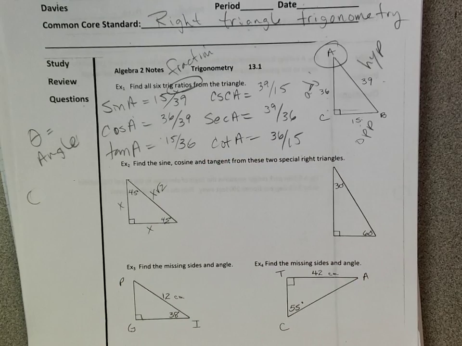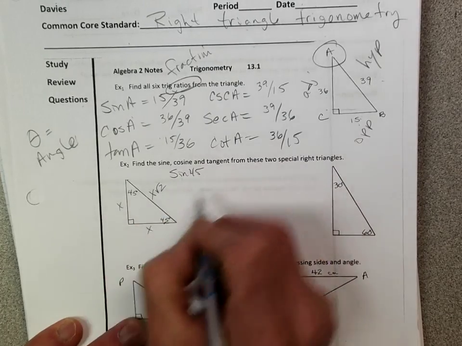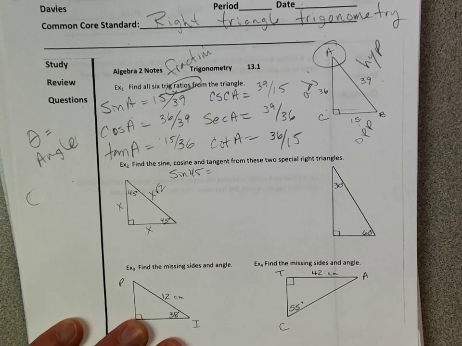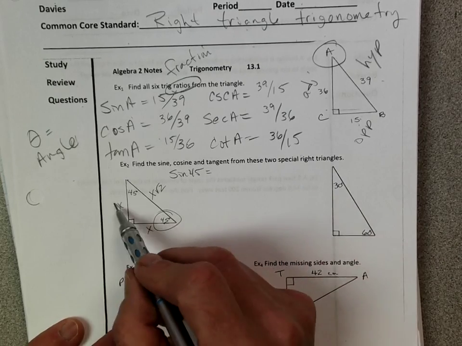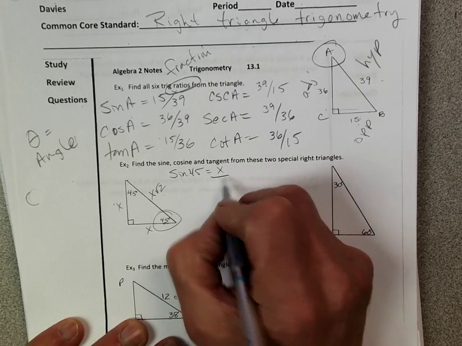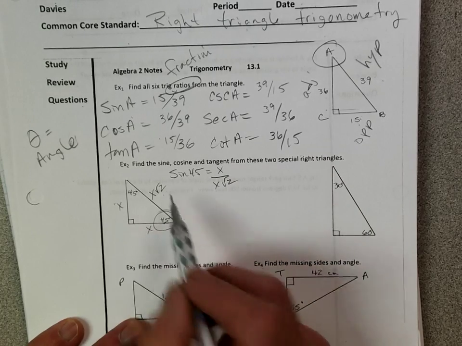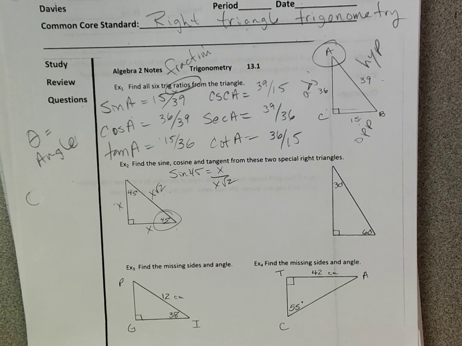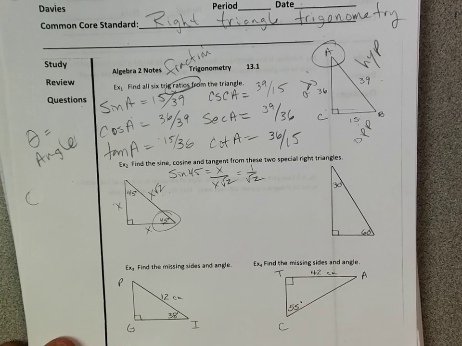Remember that from geometry? So if I want the sine of 45, let's see, sine is, I'll pick that 45. They're both 45, right? Sine is opposite over hypotenuse, which is x over x square root of 2, right? But that's a weird answer. But I can cancel the x's, right? So I should get an answer of really 1 over the square root of 2, okay?